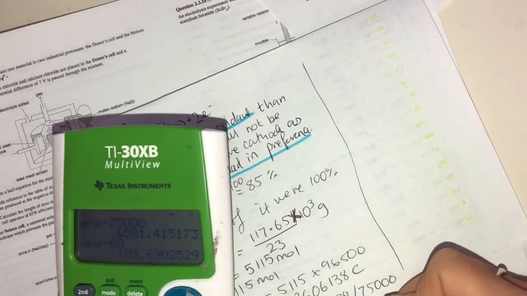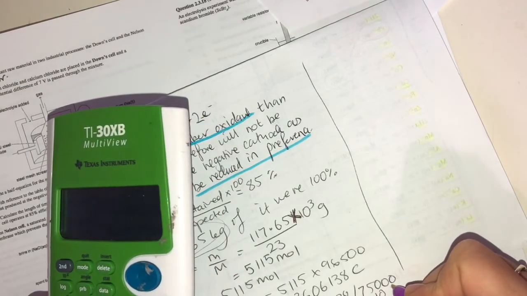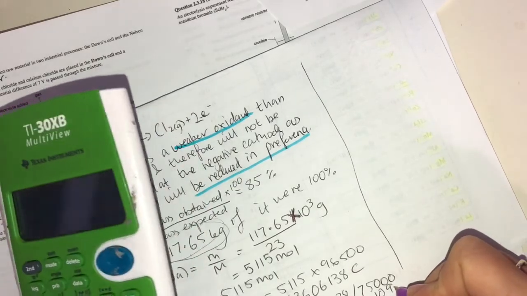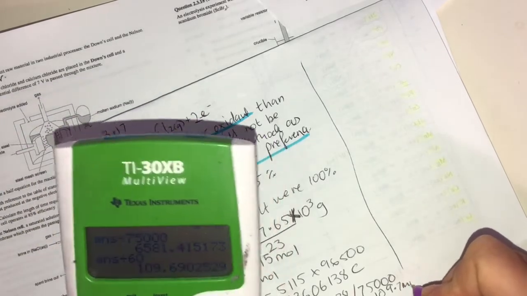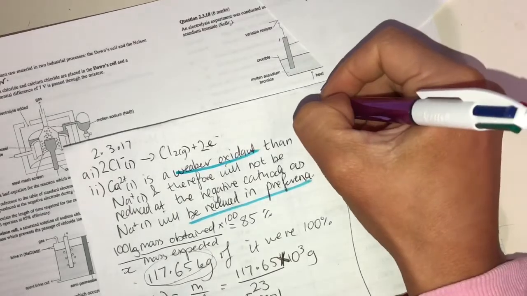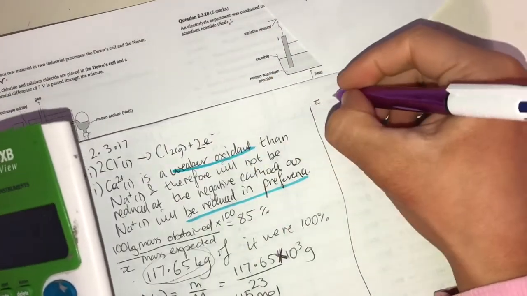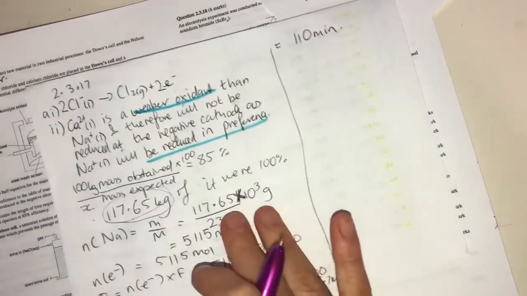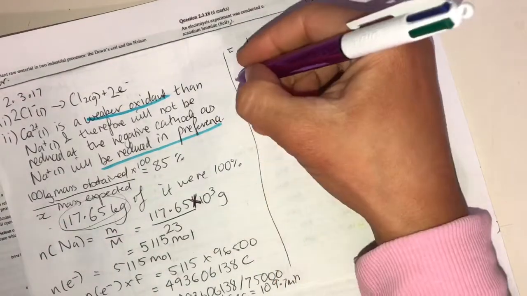Divide that by 60 equals 109.7 minutes. And actually, how many sig figs? 100 kilos. So equals 110 minutes.